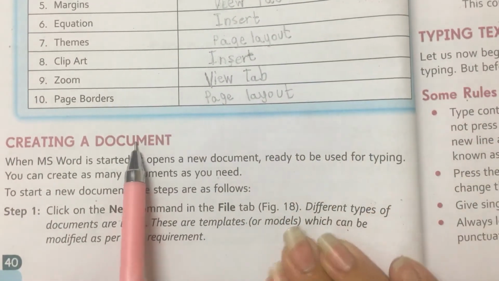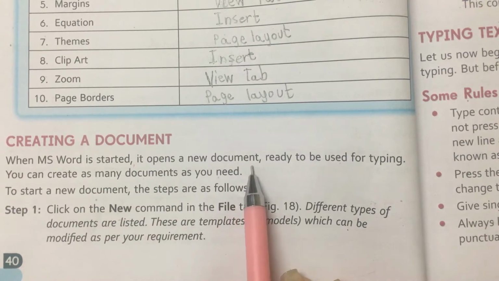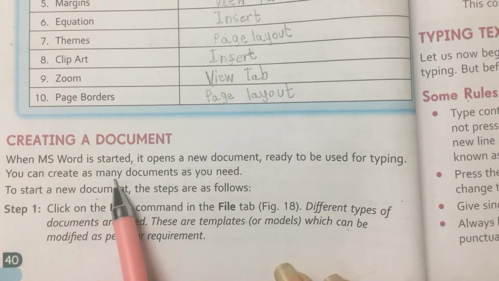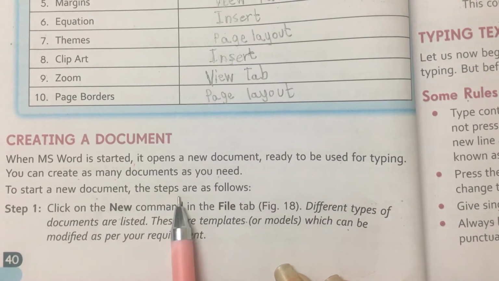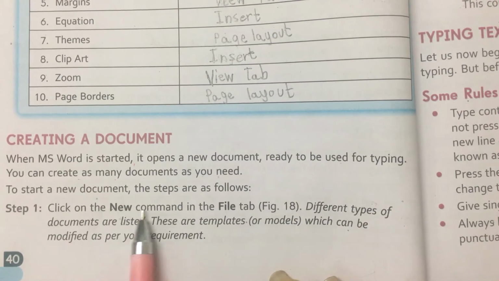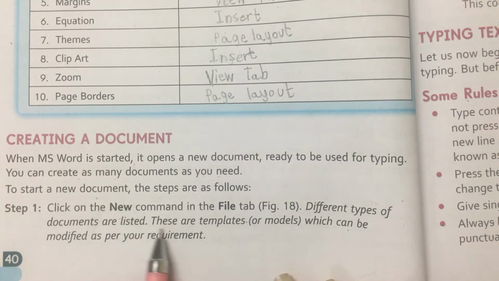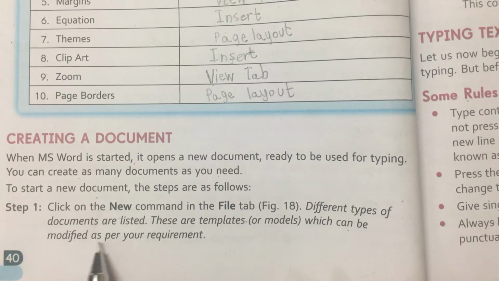Creating a document. When MS Word is started, it opens a new document, ready to be used for typing. You can create as many documents as you need. To start a new document, the steps are as follows. Step 1. Click on New in the File tab. Different types of documents are listed. These are templates or models, which can be modified as per your requirement.